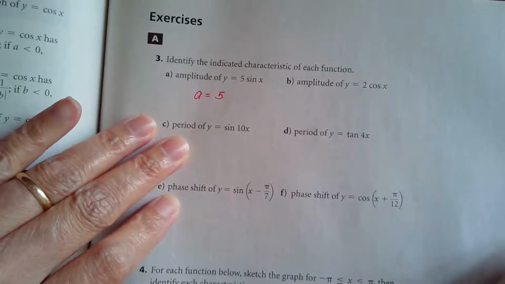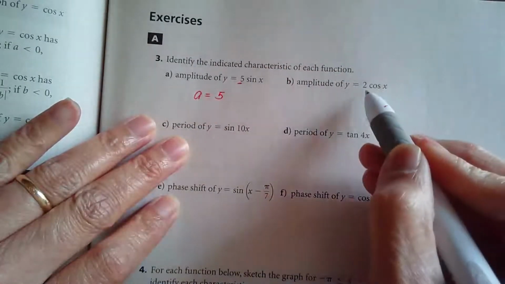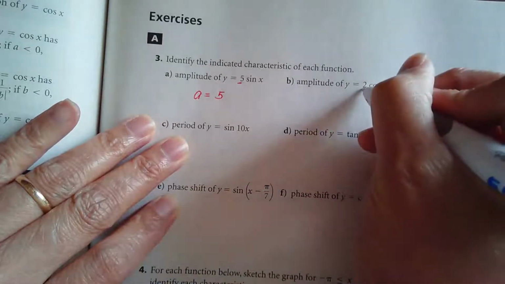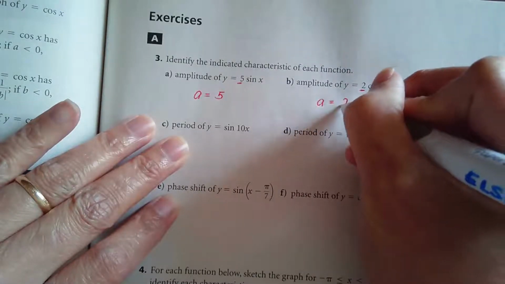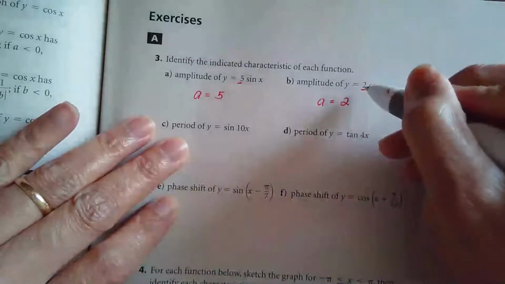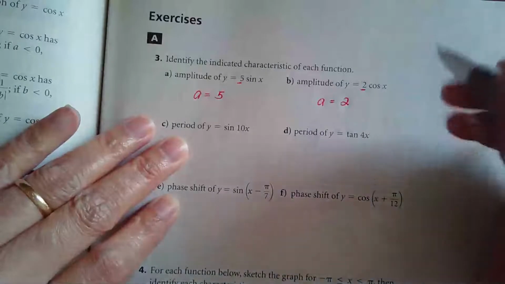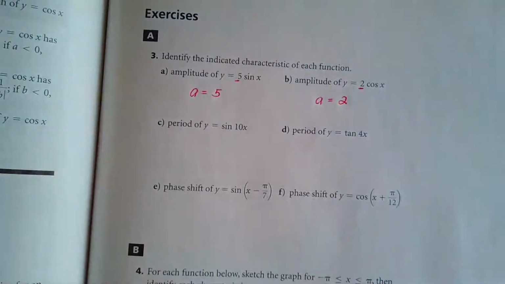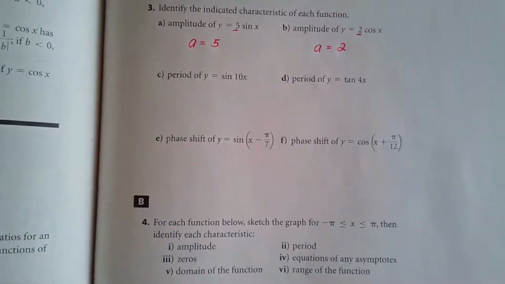Here, the amplitude for y equals 2 cos of x: again, A is our amplitude, so A is equal to 2. If the A value is negative, the amplitude will always be positive, so the amplitude is the absolute value of A. Amplitude is always positive.